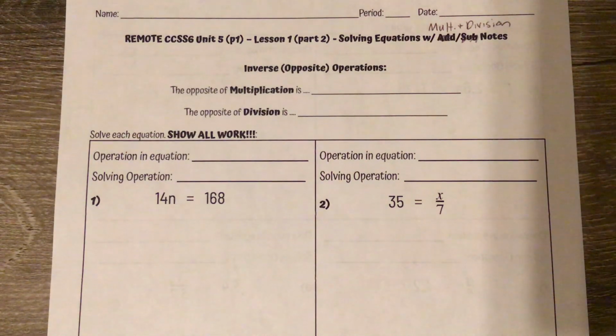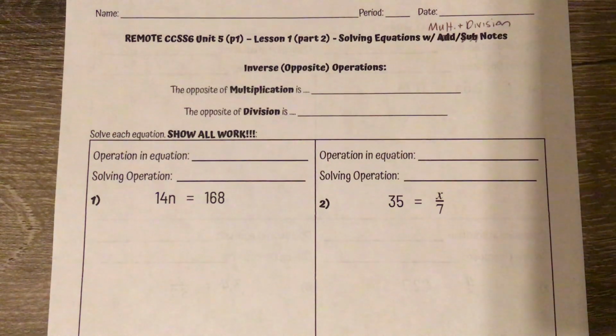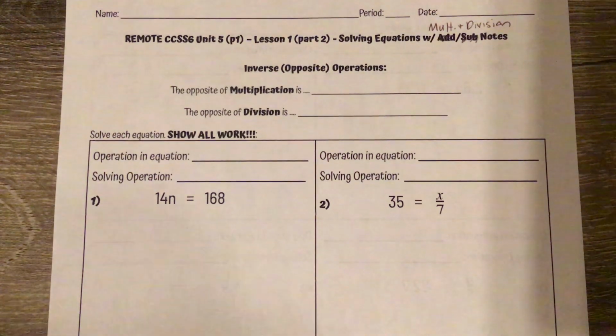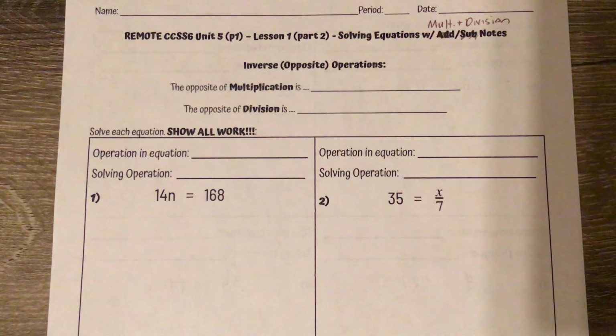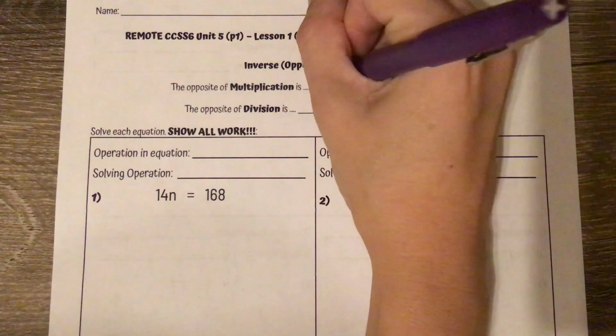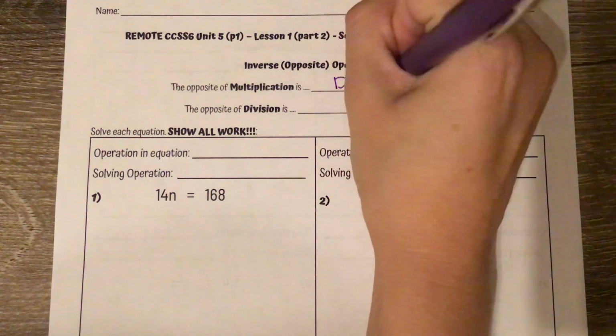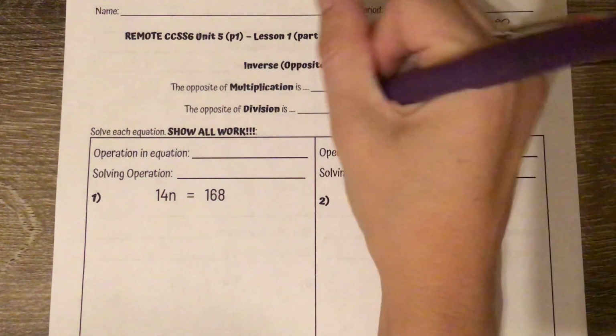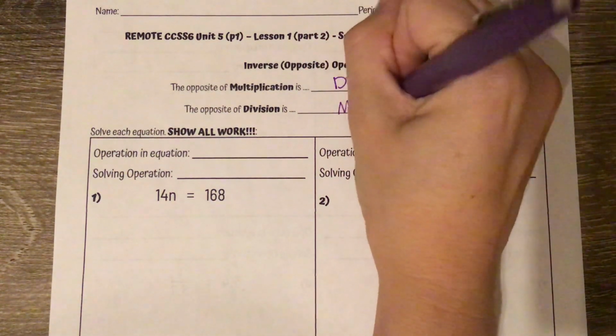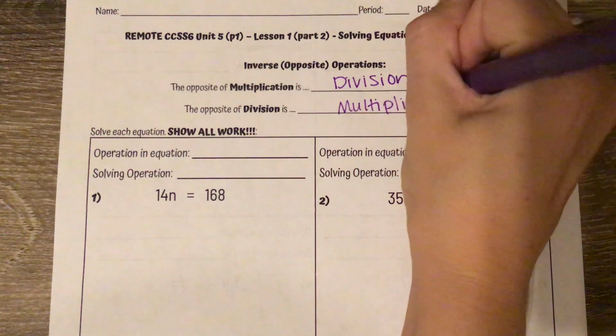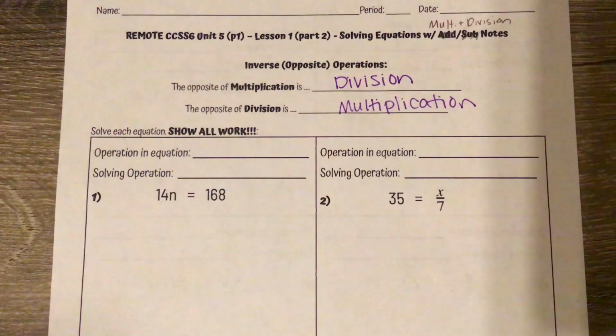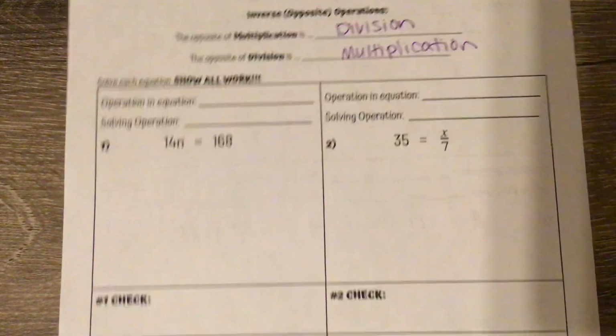For the second part of solving equations, we're going to be focusing on one-step equations with multiplying and dividing. So again, reminders, when we solve these equations, we use opposite or inverse operations. So the opposite of multiplication is division, and the opposite of division is multiplication. So let's look at these examples here.